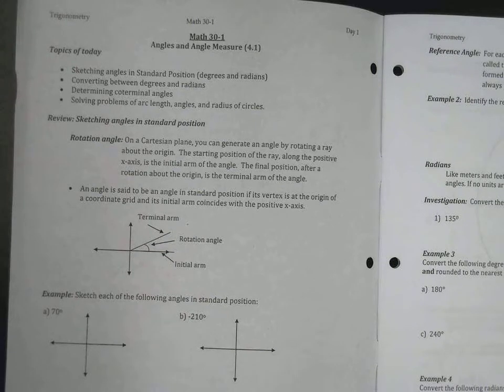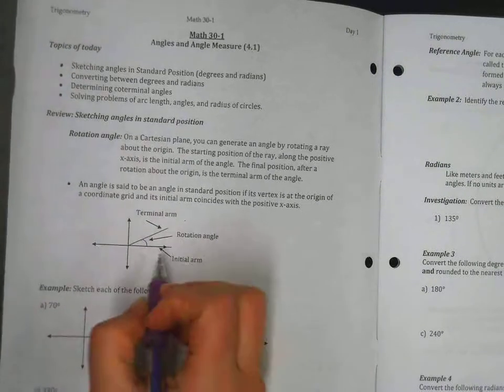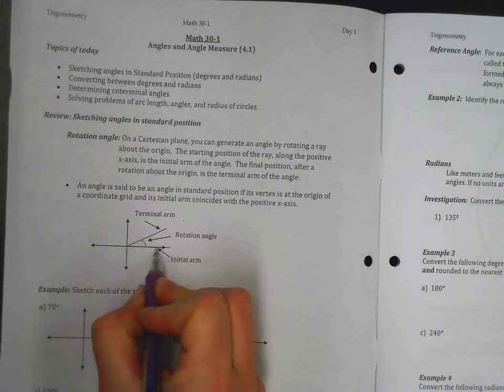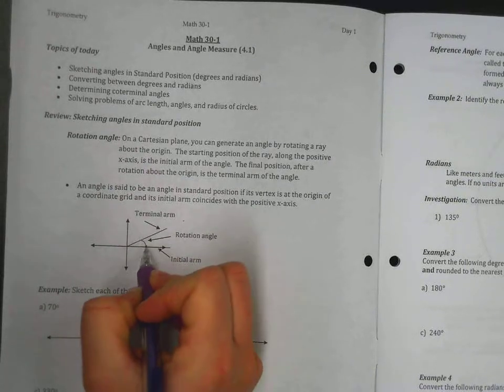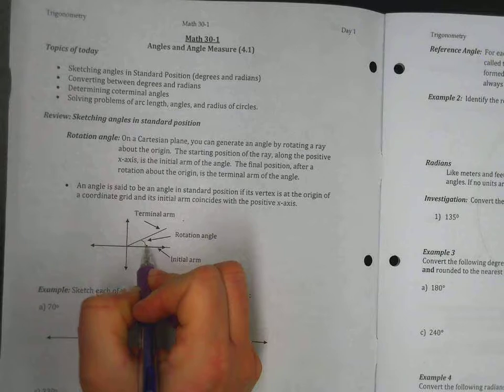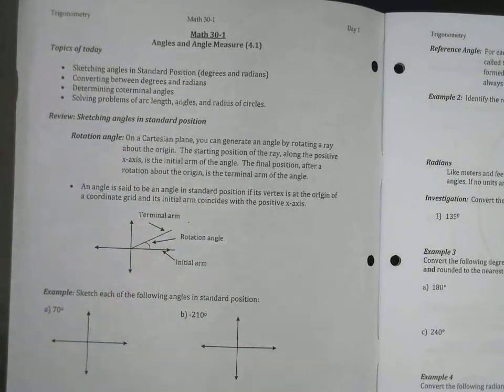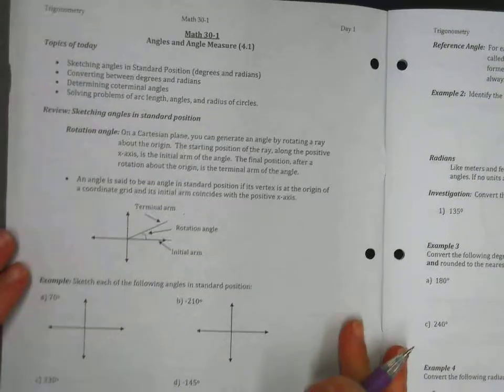So thinking about this from Math 20, this is our initial arm. Here's our terminal arm. We are rotating this angle, and this would represent our angle in standard position, or sometimes we refer to it as a rotation angle. So, a quick review from Math 20 with positive angles, but in 30 we rotate in both directions, so positive and negative angles.